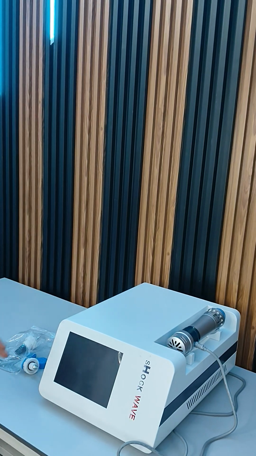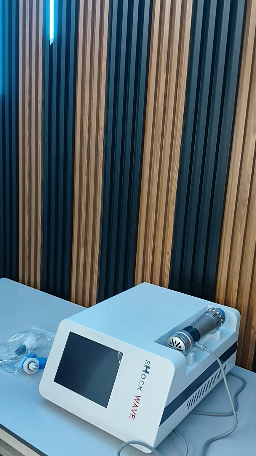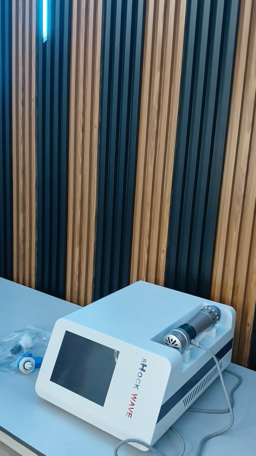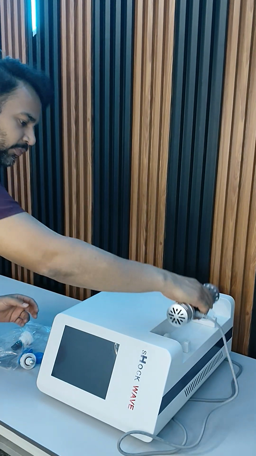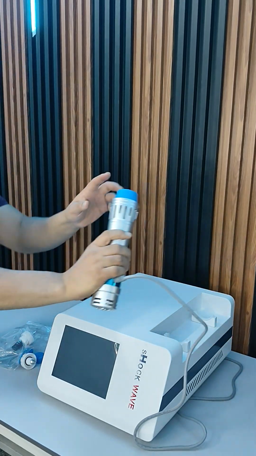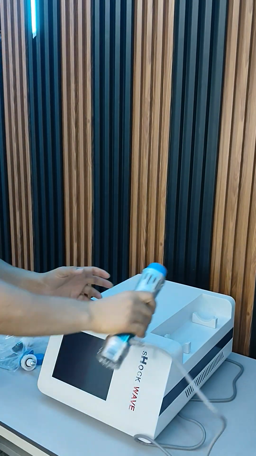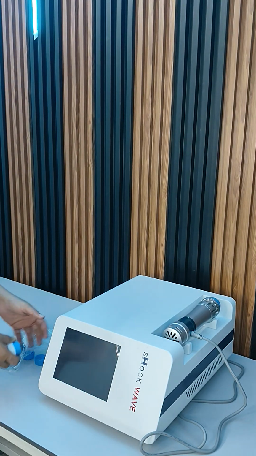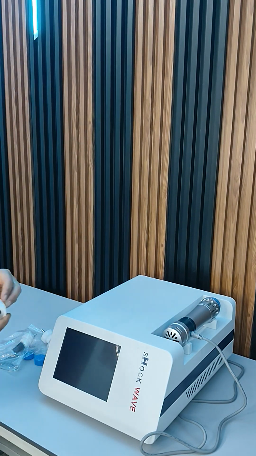Shockwave therapy device, electromagnetic type. This is the clinical model you can see, the horizontal one, and this is the applicator of the device. This is the head attachment you can see, and these are the various head attachments you will get with the same. You will get around 7 attachments with the same.